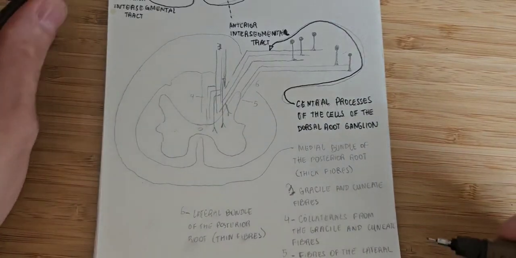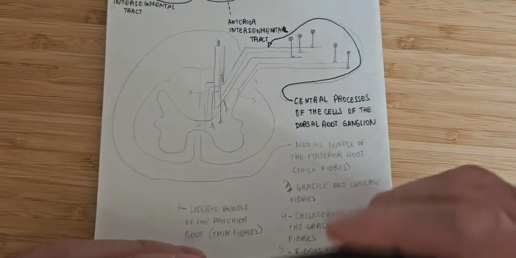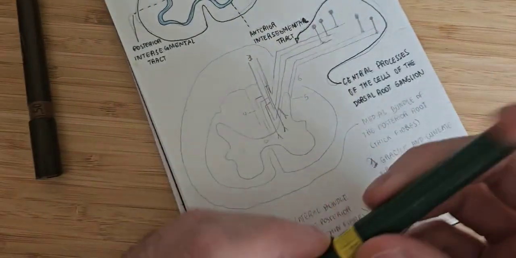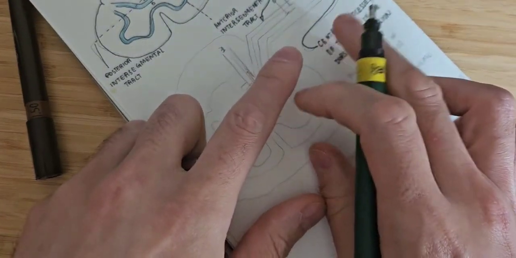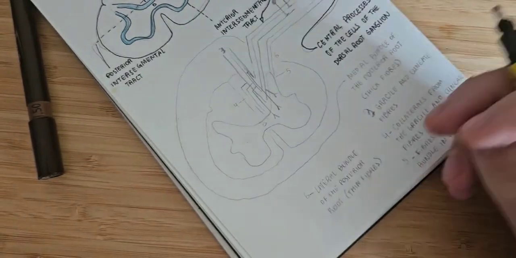These are the axons of sensory neurons that originate from the dorsal root ganglion and enter the spinal cord.